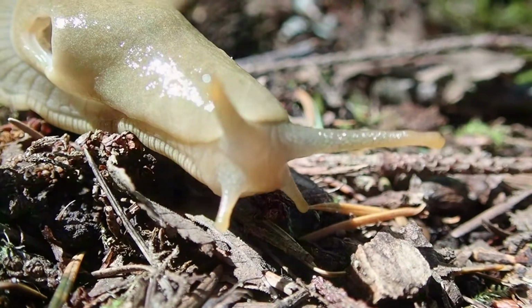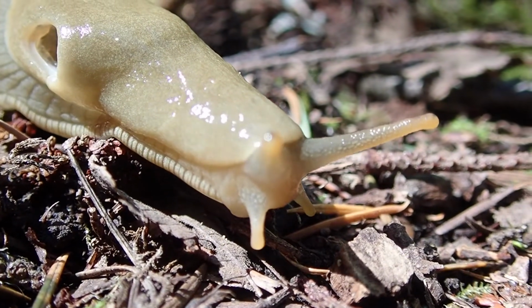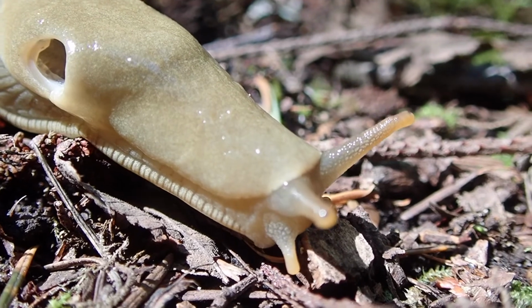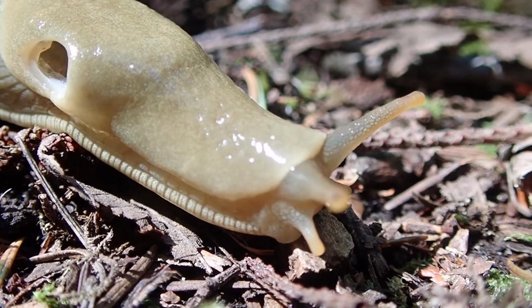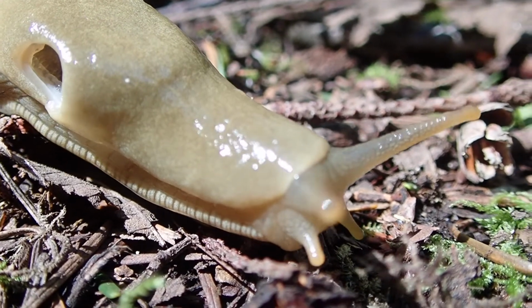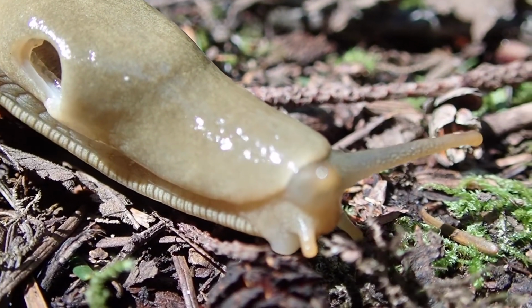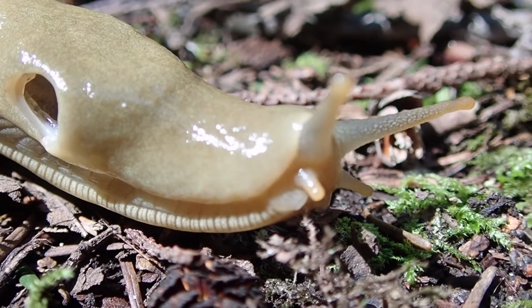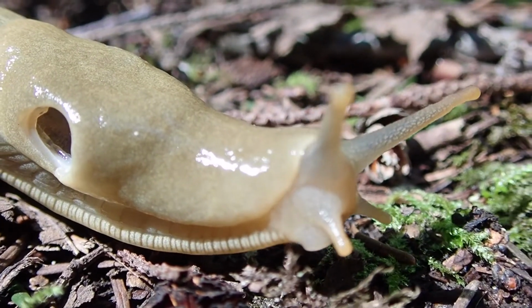Let's have a closer look at a slug. I've slowed down the background audio, and I'm going to do something that you're not supposed to do in video and have dead air. And I'm going to invite you to focus on this slug as it moves by for 1 minute. 1 minute, focus all your attention on this slug.